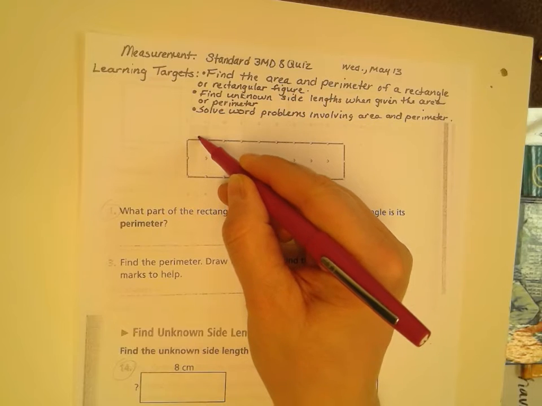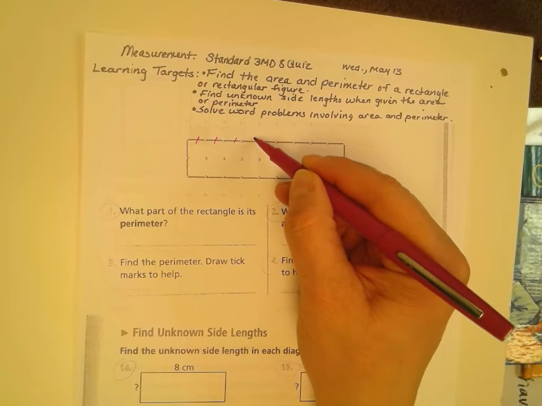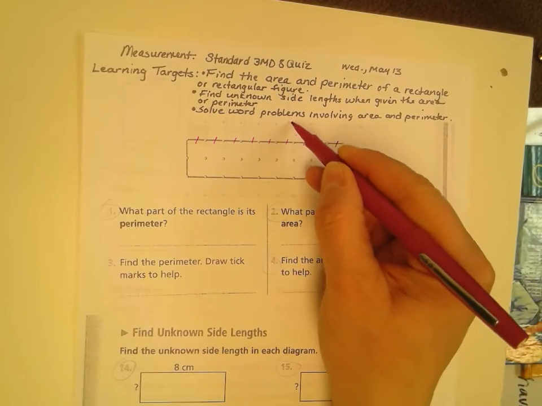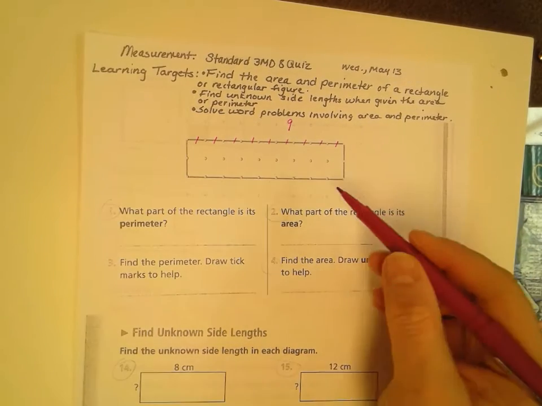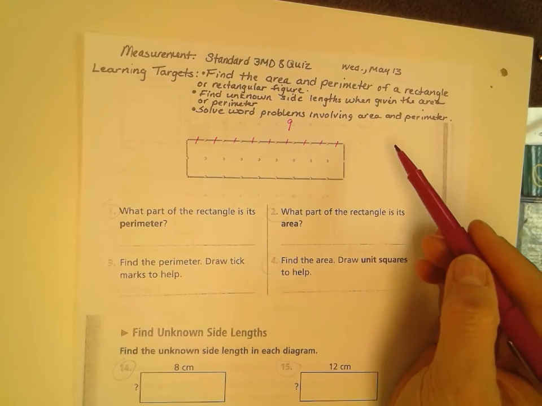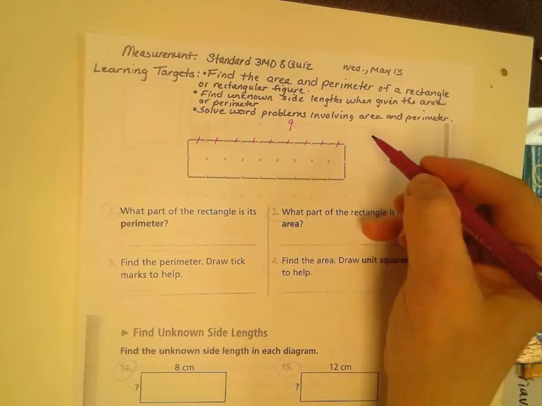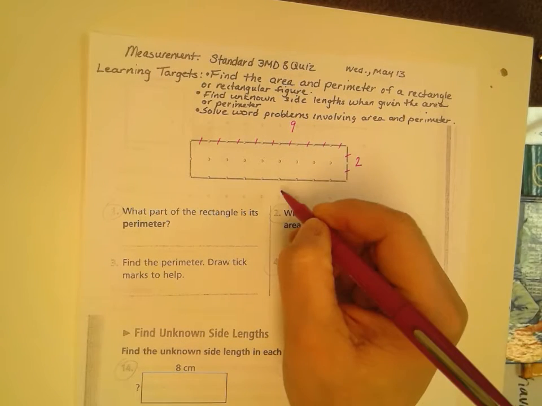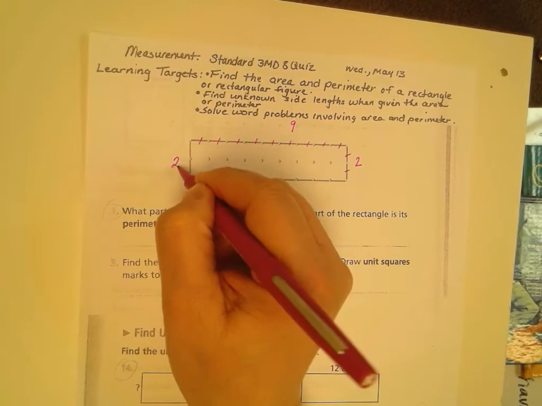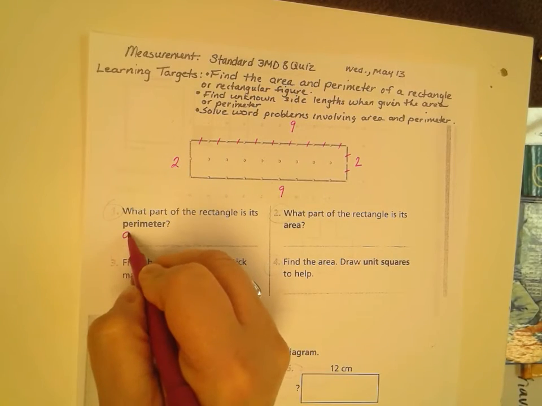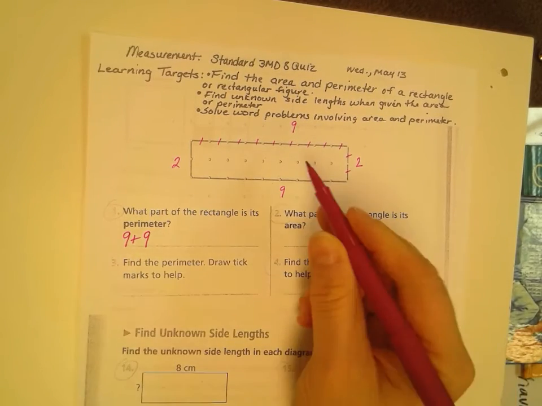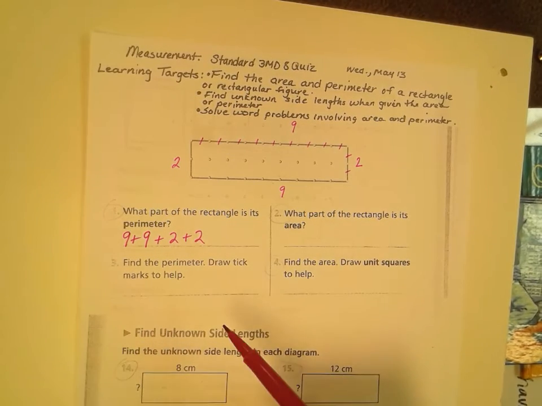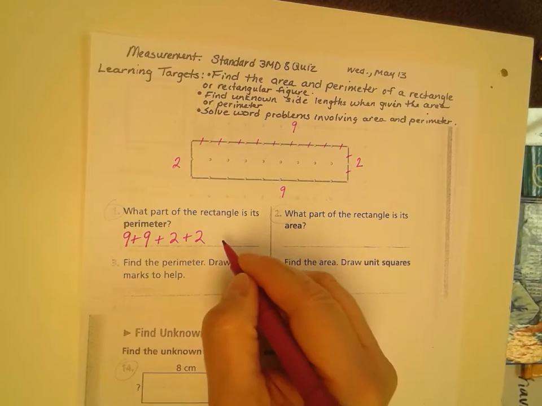So that says 1, 2, 3, 4, 5, 6, 7, 8, 9. So this is 9. In this case, they didn't tell us what the units are, so we could maybe guess centimeters. And then this is 1, 2. So there's 2 there. Then we know that there's 9 over here and 2 over here. So to figure out the perimeter, we would say 9 plus 9 plus 2 plus 2, or you could say 2 times 9 plus 2 times 2. Either way will work for you.